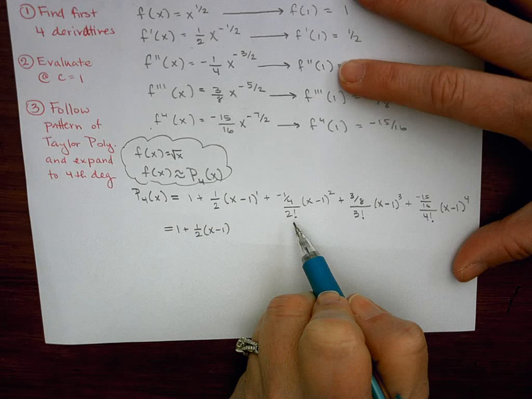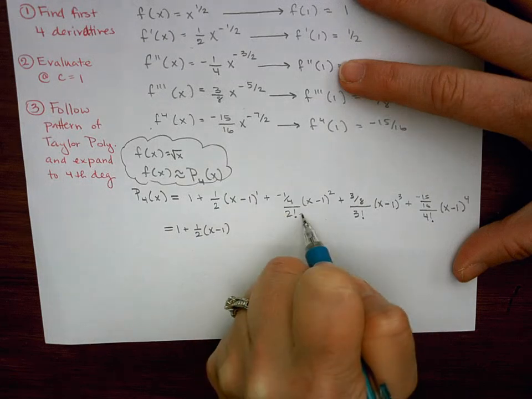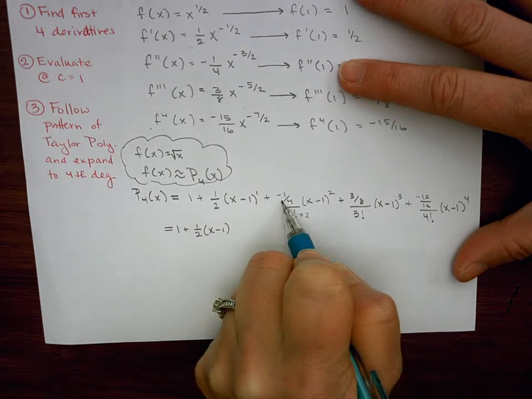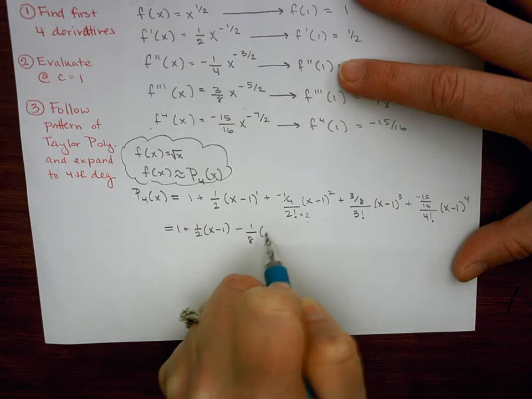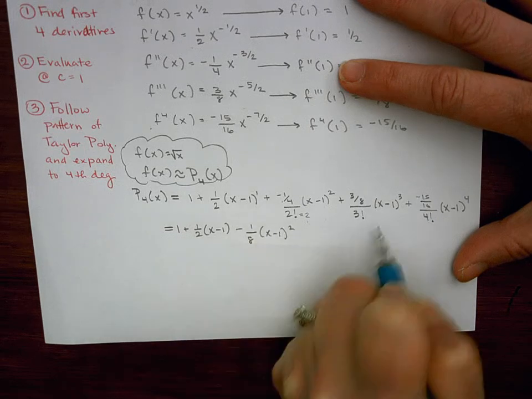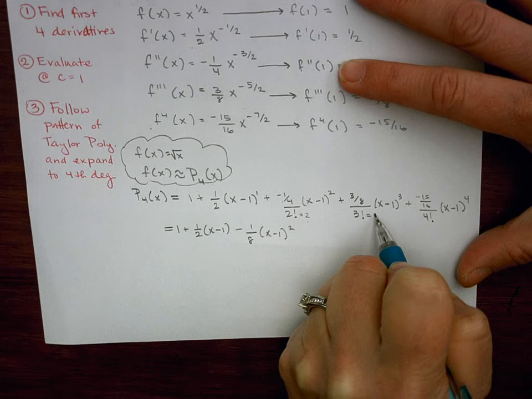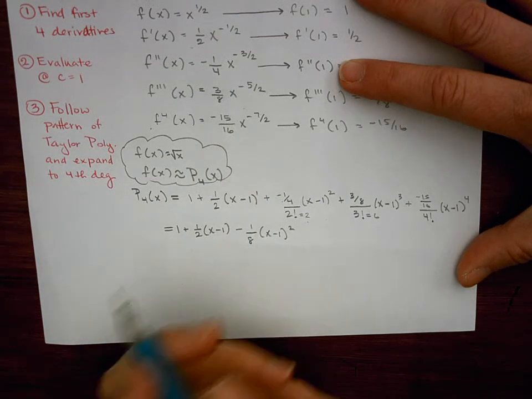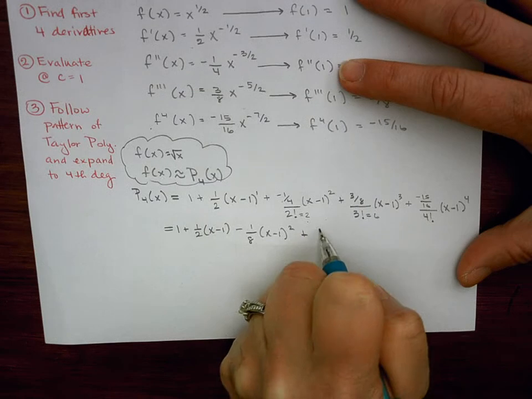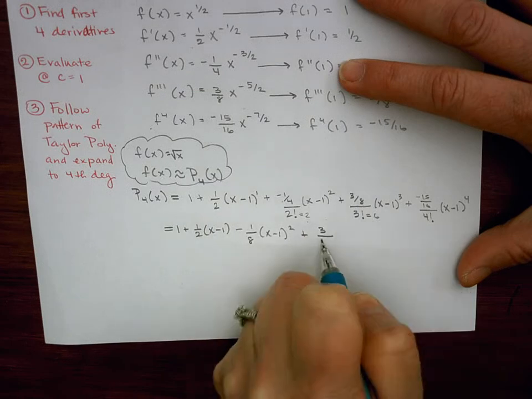So 2 factorial is the same as 2. So this will be negative 1/4 divided by 2, so negative 1/8. 3 factorial is the same as 6, right? 3 times 2 times 1. So this will be plus 3 over 8 times 6.